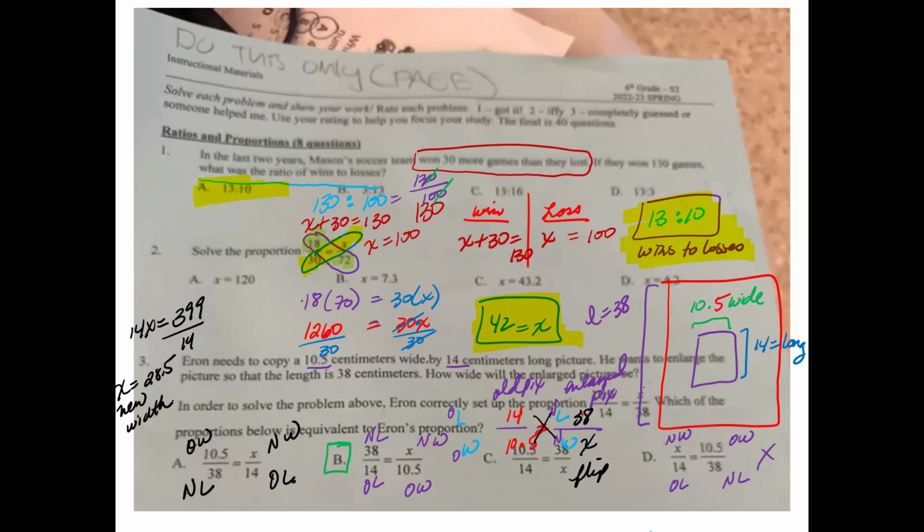If B is correct and we found this, shouldn't the x be the same number? Cross multiply it. 38 times 10.5, and is that being divided by 14? Is it the same answer? So which one is it, B or D? If you do D, let's crisscross it and make sure you get the same answer. Try D. What is x, the new width? 504.